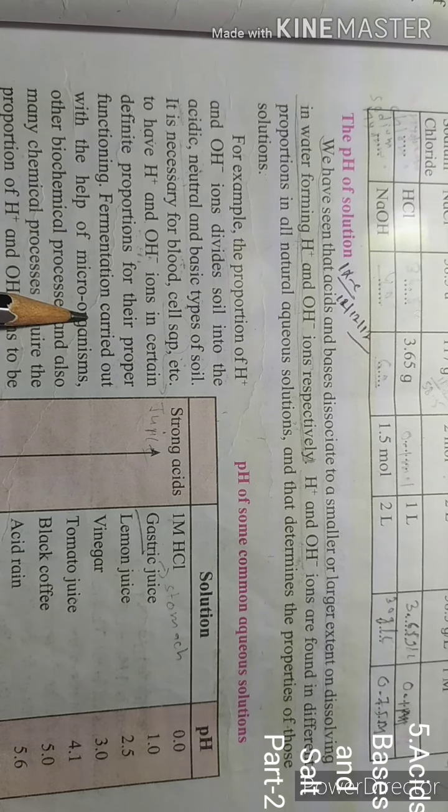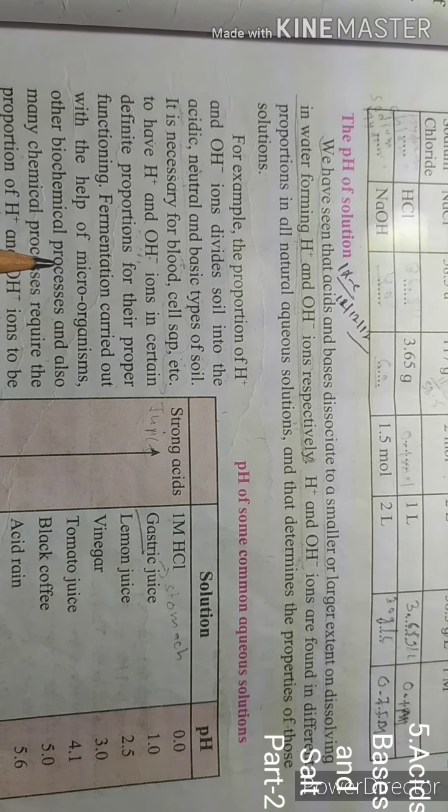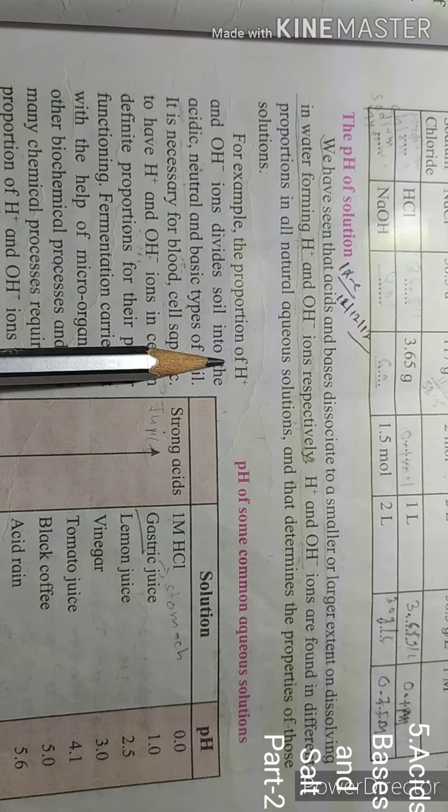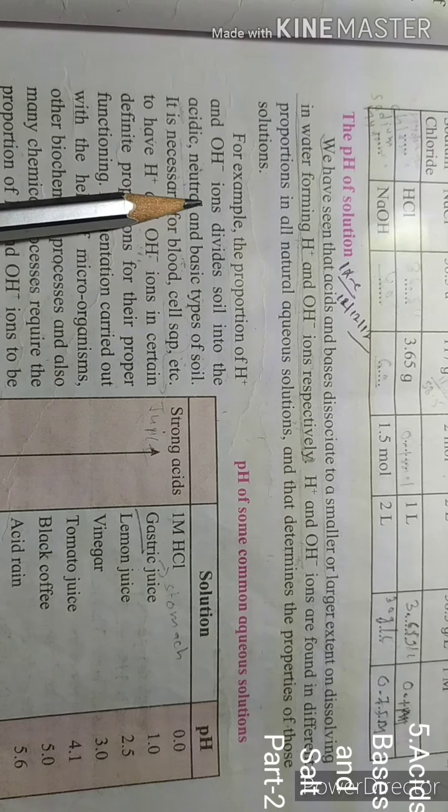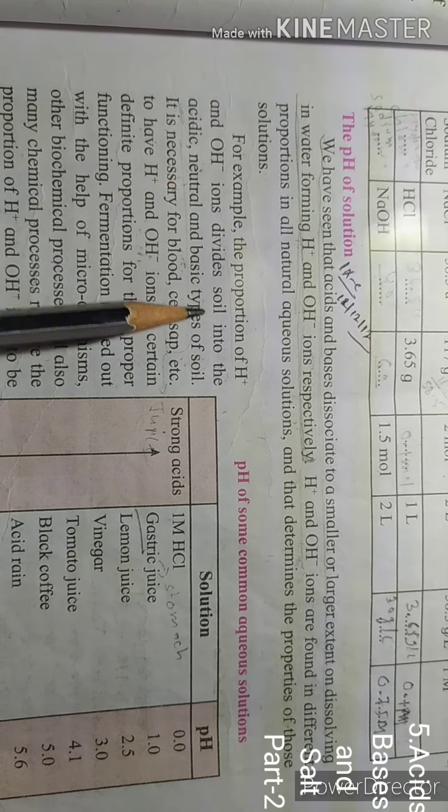Even fermentation carried out with the help of microorganism, other biochemical processes, and also many chemical processes require the proportion of H plus ions and OH minus ions to be maintained within certain limits. Even in fermentation, H plus ions and OH minus ions play a very important role.